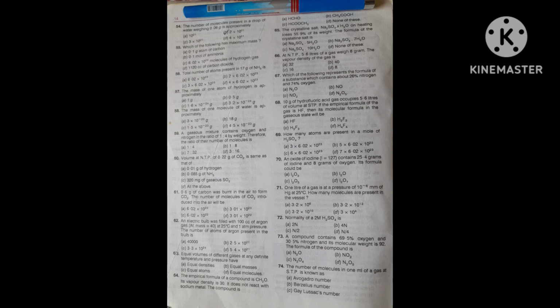See, 48 gram oxygen is combined with 254 gram of iodine, by the question. Only on that basis you can calculate option wise.